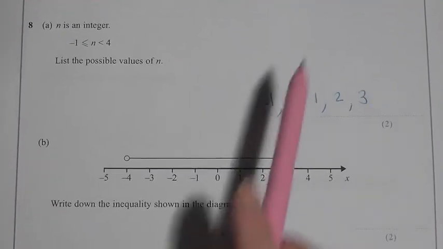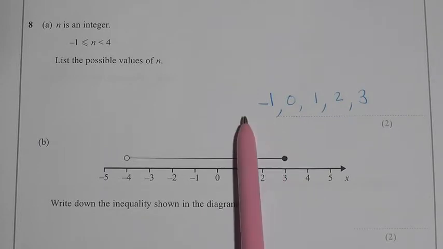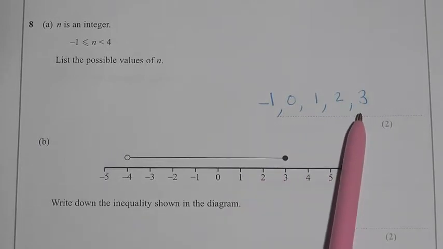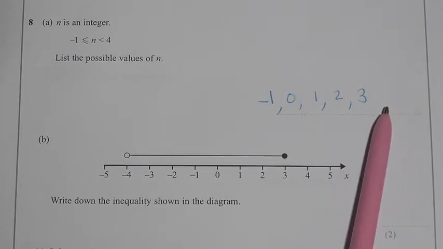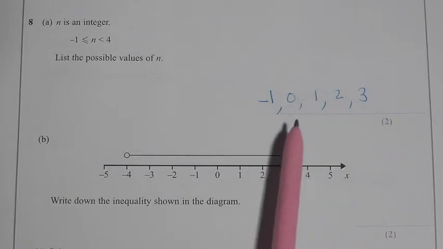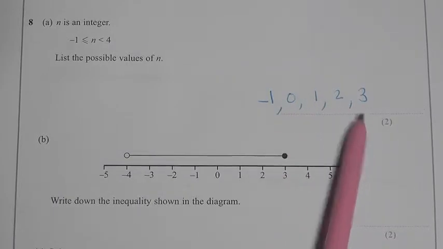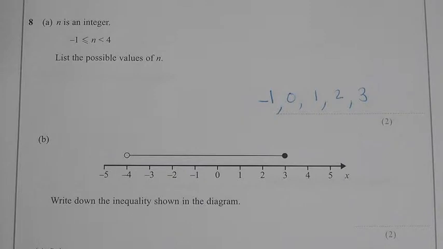The question is worth 2 marks. You get 2 marks if you just have these 5 numbers written down. If you have one additional number, so say you had the number 4, or if you had one left out, so maybe you just wrote 0, 1, 2, 3, you would still get 1 mark.